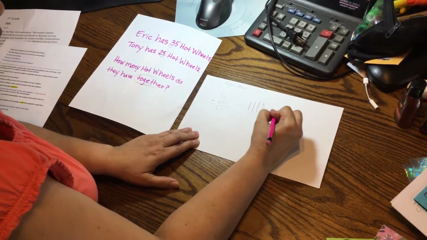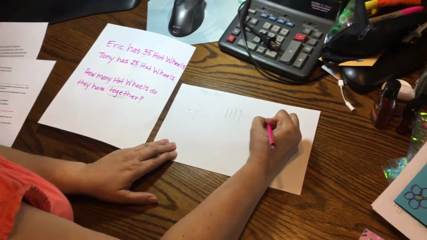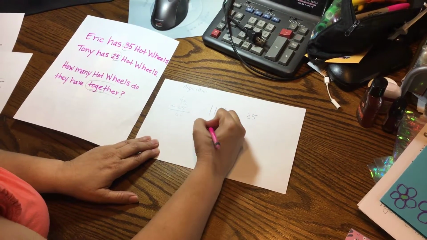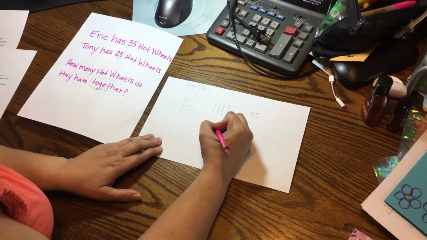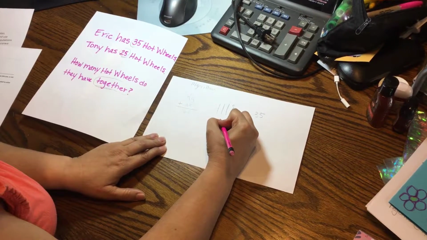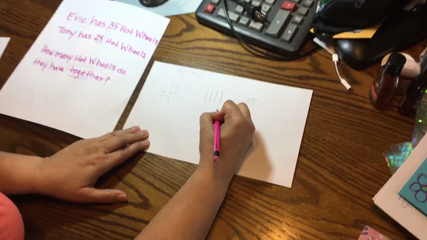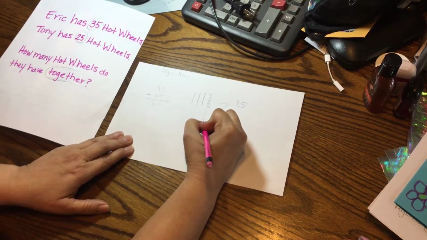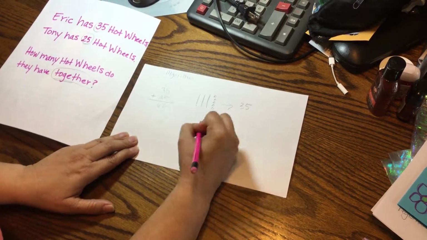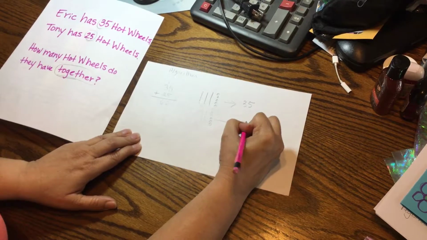This represents Eric's 35, and Tony has 25, so we have a long or a rod representing 10 units. It's 10, 20, and 5. 1, 2, 3, 4, 5. This represents Tony's 25.